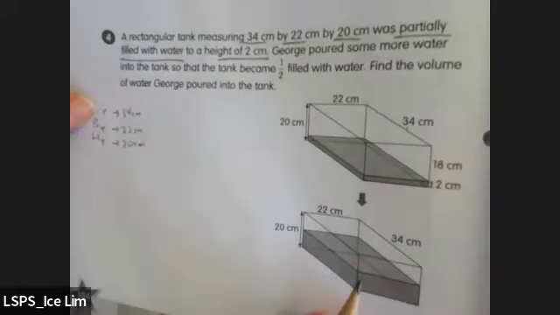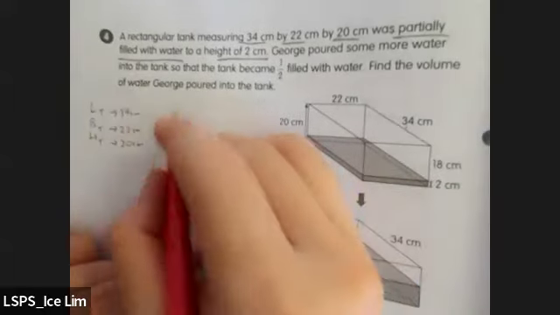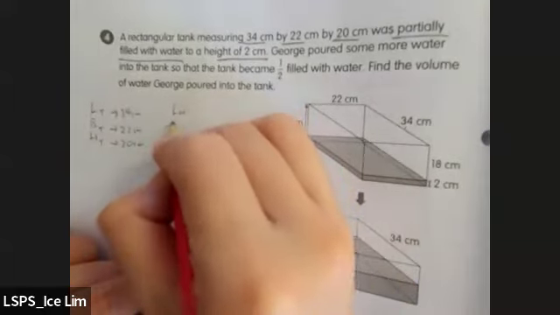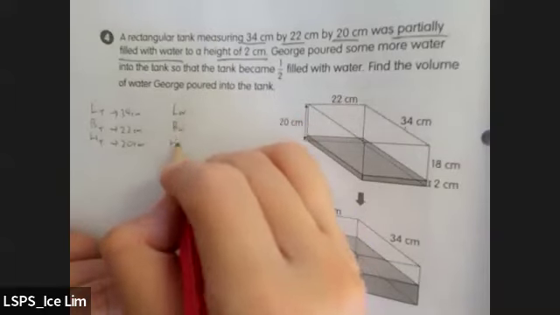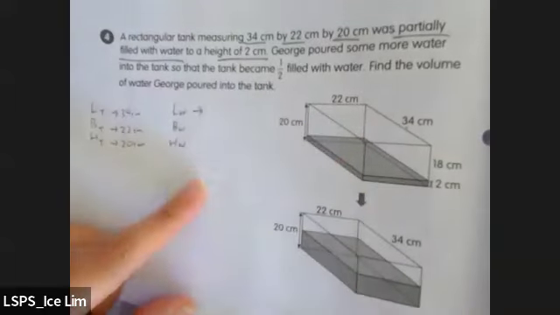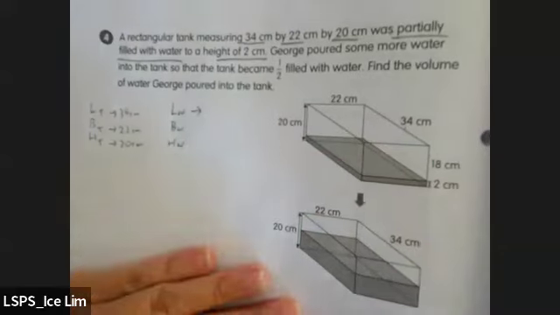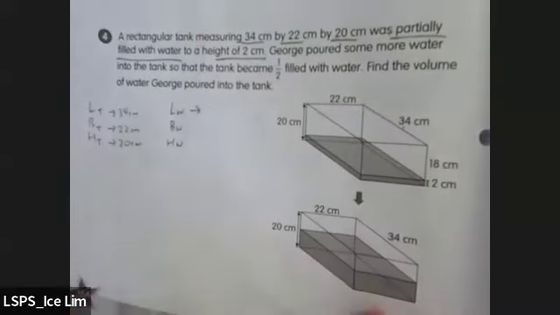The length of the tank, the breadth of the tank, and the height of the tank. Then I write another one: L water, B water, H water. Was it difficult to write? Not an issue. This one, what's the length of the water?